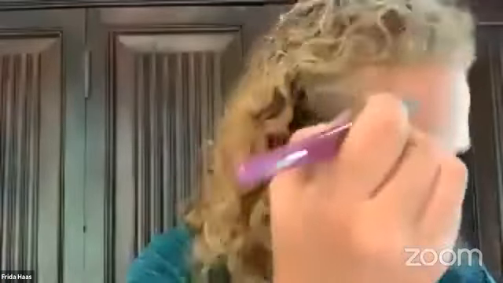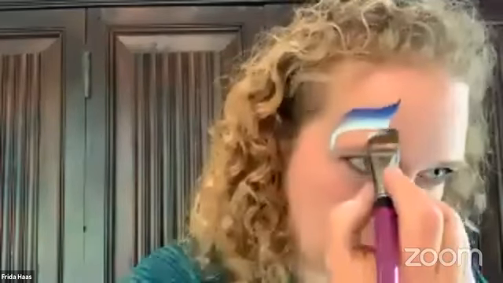Okay, mask it is. So I will probably do something maybe a little bit more asymmetrical instead of completely symmetrical. I don't paint a ton of masks.